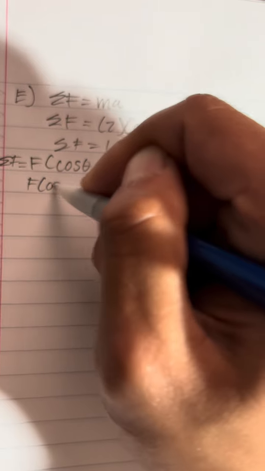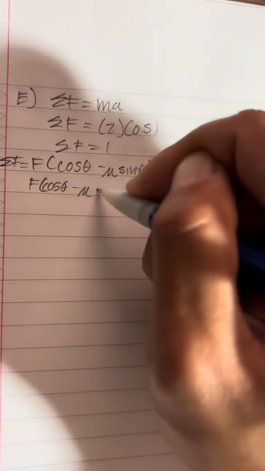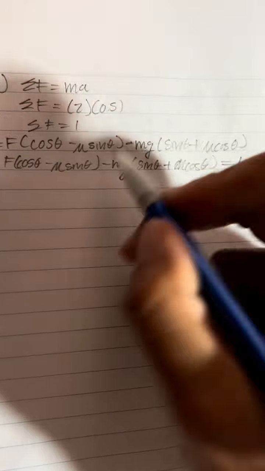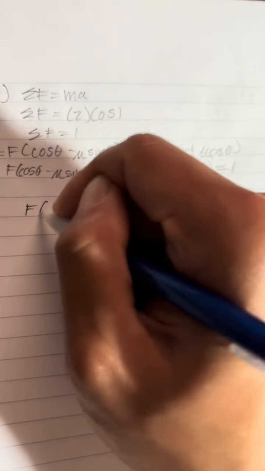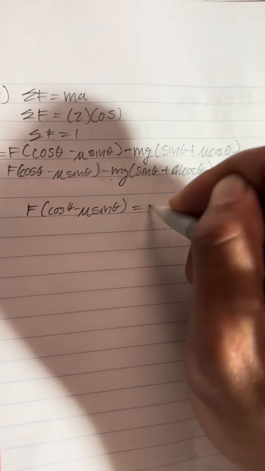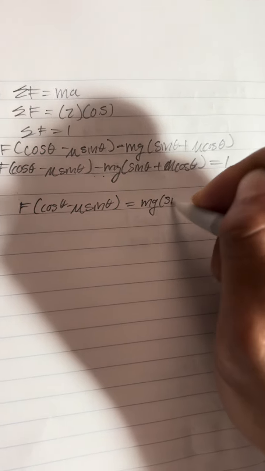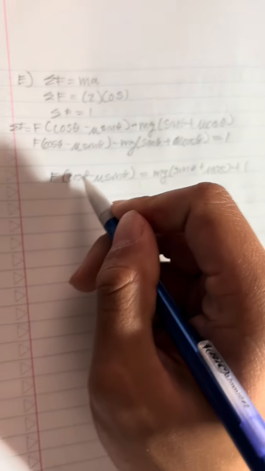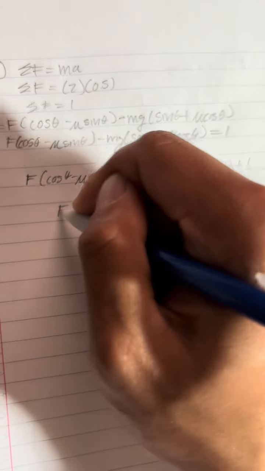So I have F equals 1. Now I can move this term over here. So I have F, and then divide this. So I have F by itself.